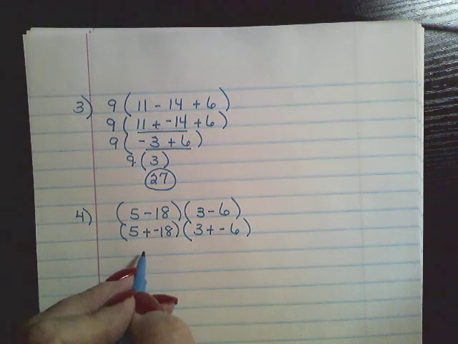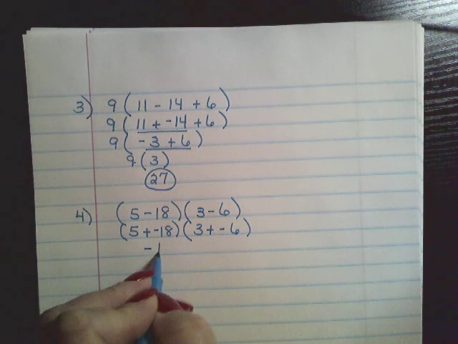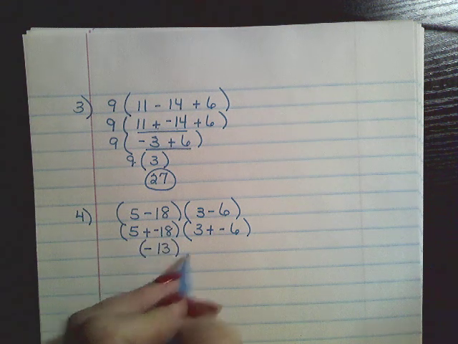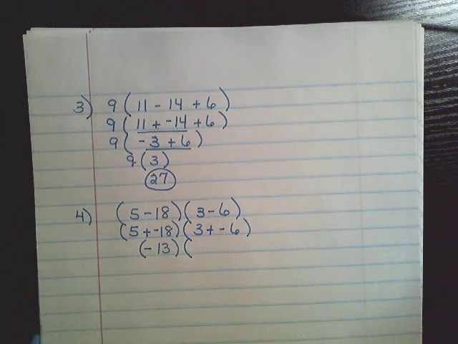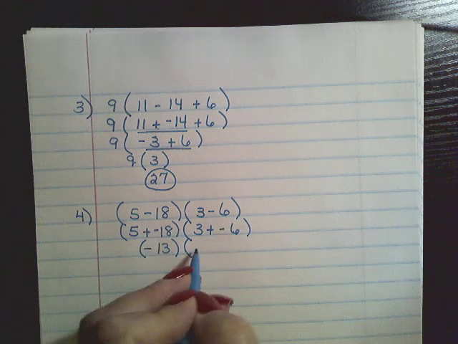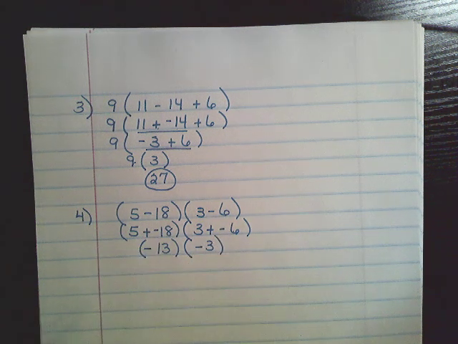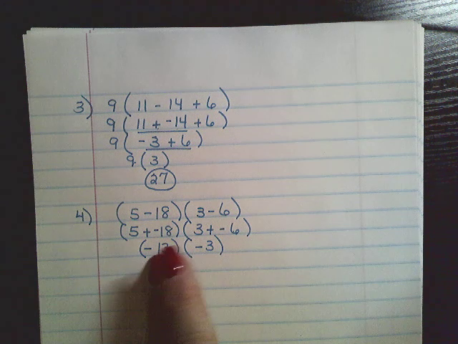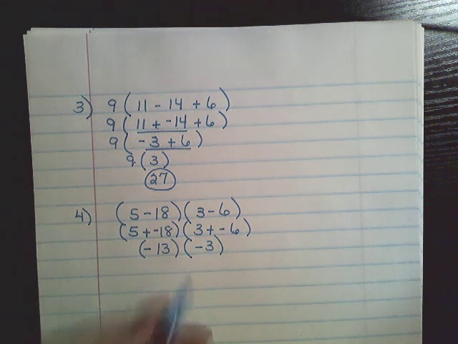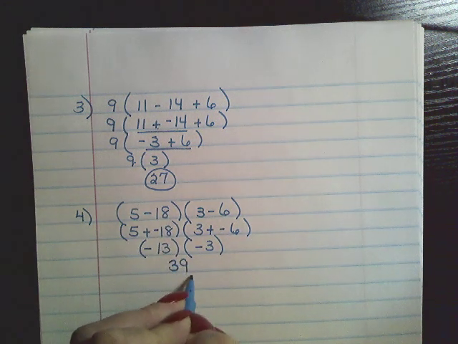5 plus negative 18 is going to be negative 13. I'm leaving it in parentheses right now because we're talking about multiplication. 3 plus negative 6 is negative 3. Last step, negative 13 times negative 3 is positive 39.